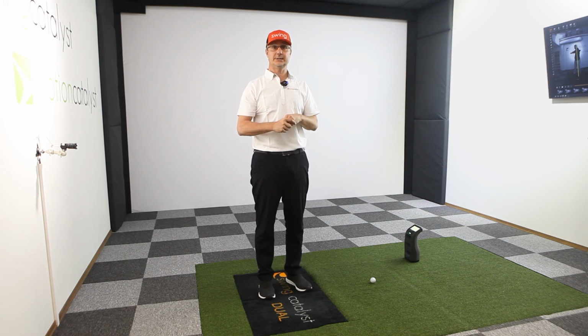So this is another really good assessment you can do using Swing Catalyst technology to understand the leg dominance of your player, to really help you dial in their pressure shifts and ground reaction forces to their individual strengths.